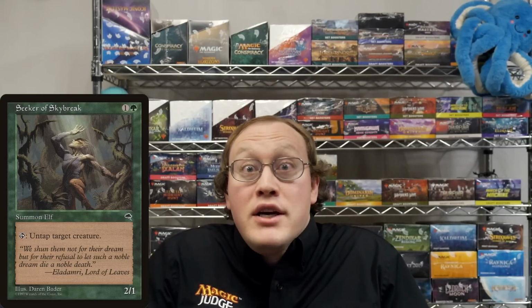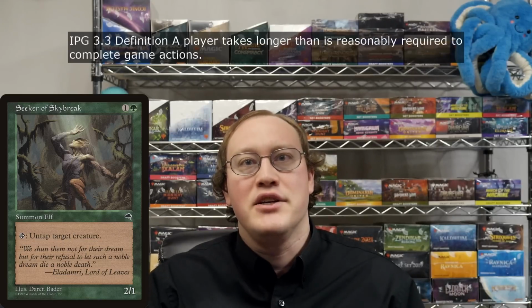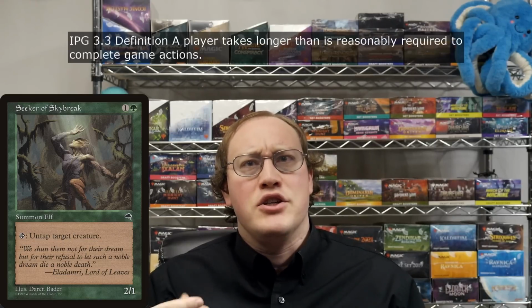It's entirely legal to use Seeker of Skybreak to untap itself 3,804 times in a row, and as long as Amy isn't taking too much time thinking or physically executing game actions, she doesn't meet the definition of slow play either. And so we arrive at the philosophical principle that we'll start out with today. Players are allowed to shortcut sequences of repetitive gameplay.